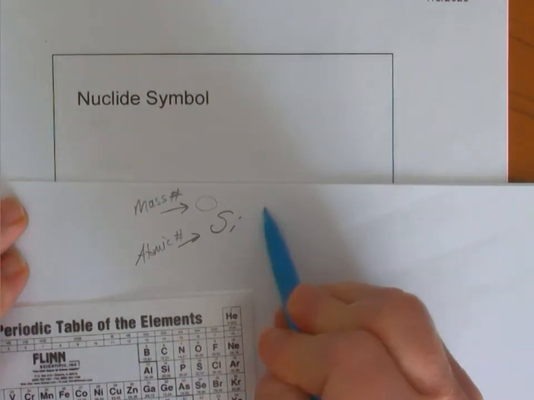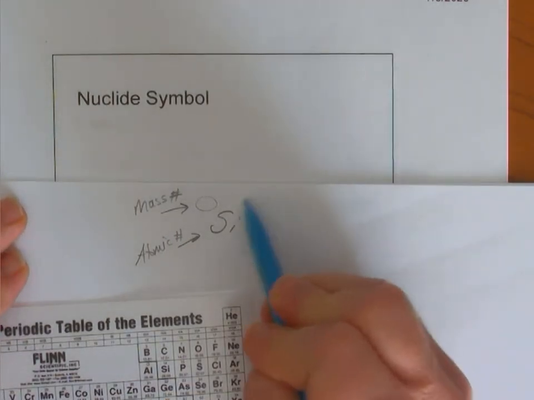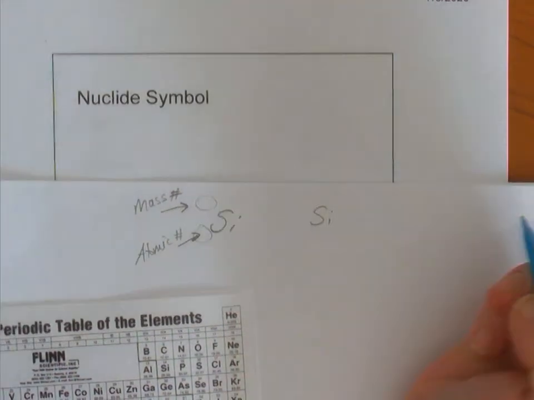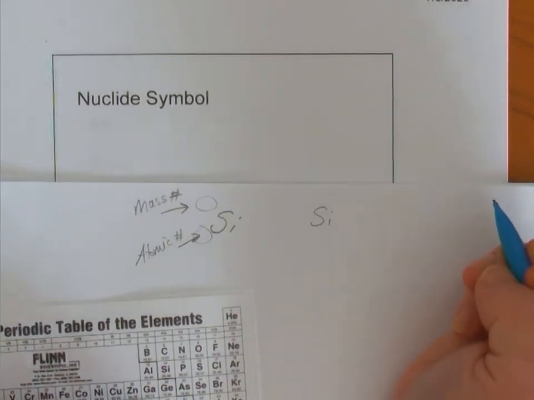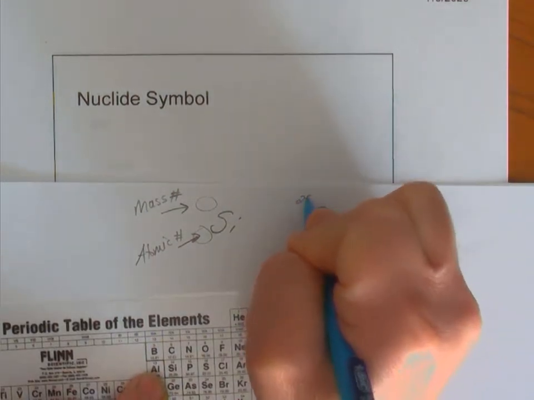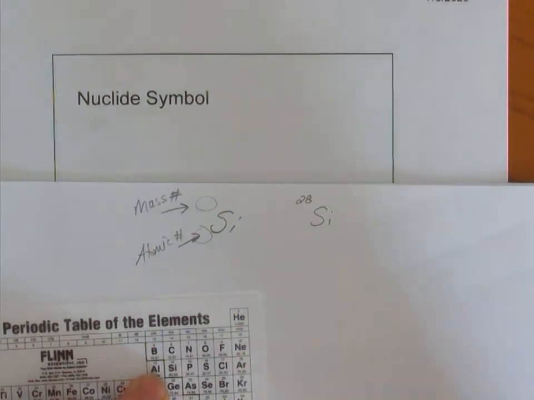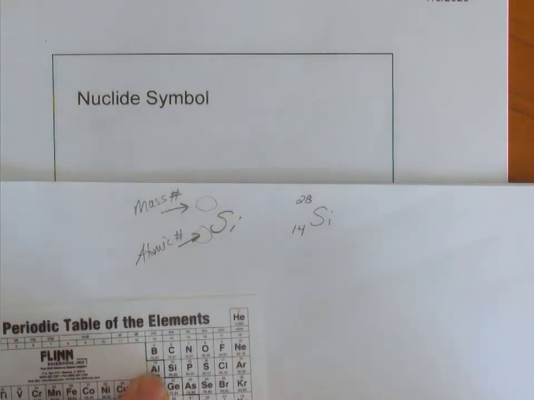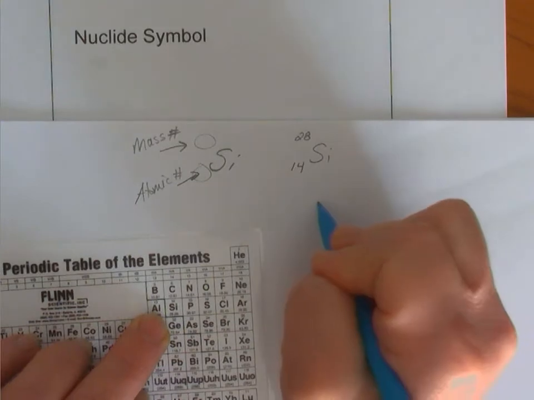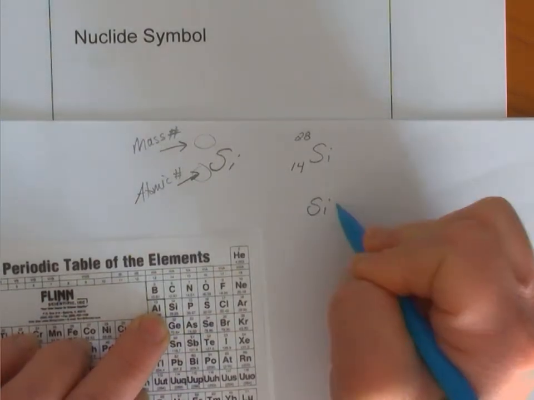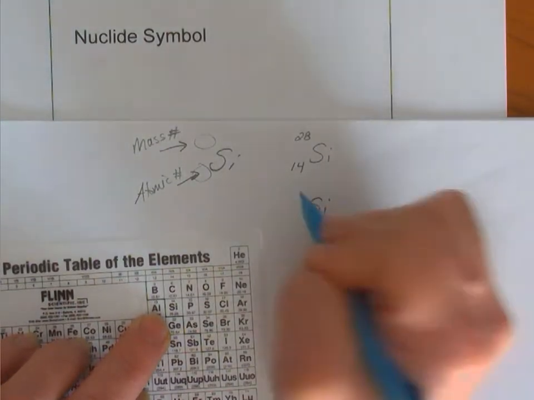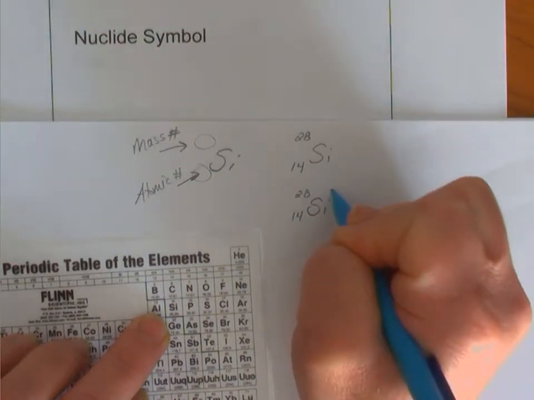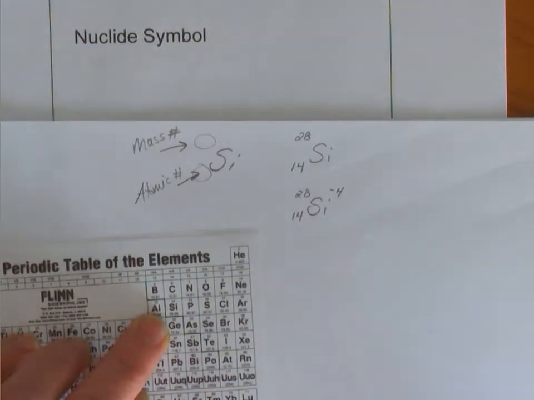Now, if you're dealing with an ion, it will show you here. So, if we're dealing with neutral silicon, the mass number that we just went through is 28. I didn't say average atomic mass, just mass number, so it's rounded to the whole number. And then the bottom left would be 14. Now, what if we were dealing with the -4 anion? Well, the mass number is the same, and the atomic number is the same. Here's where you would show the charge.